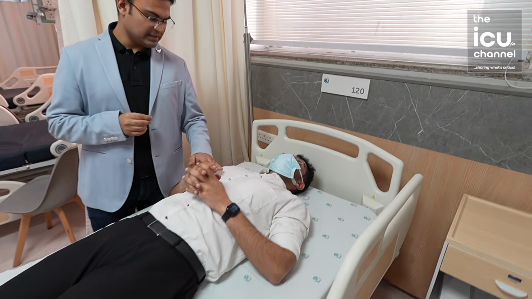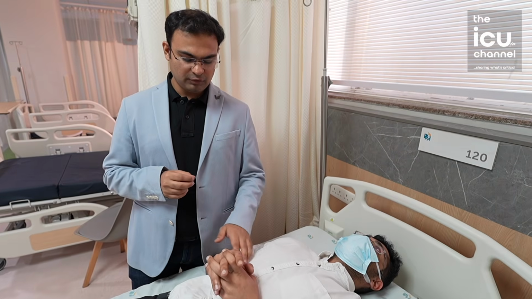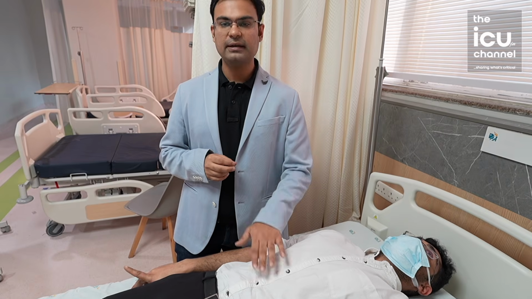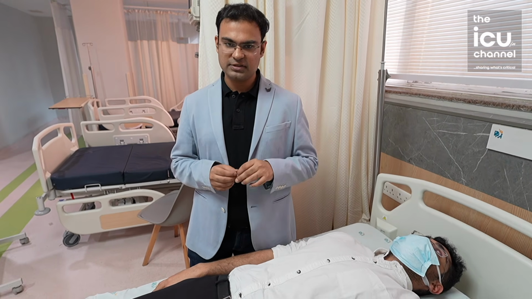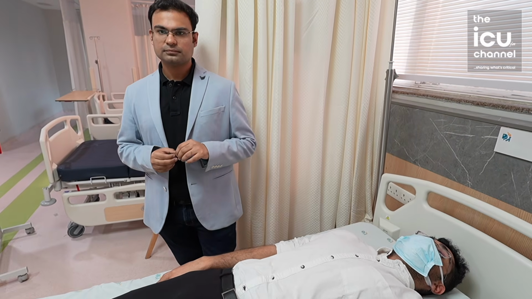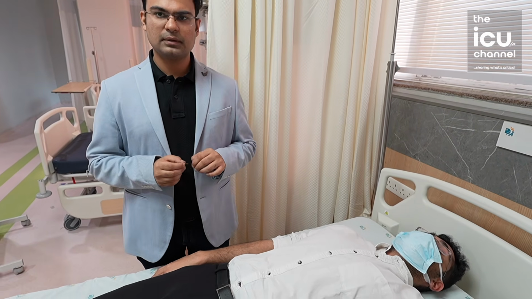Similarly, in the thoracic, the nipples at the level of T4, umbilicus at the level of T8, we keep on examining and localize the sensory deficit level. You can ask for sensation and then pinpoint with the pin also.